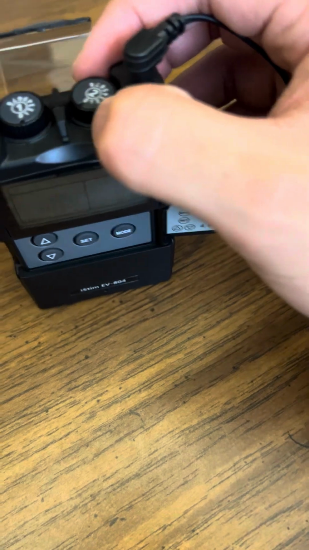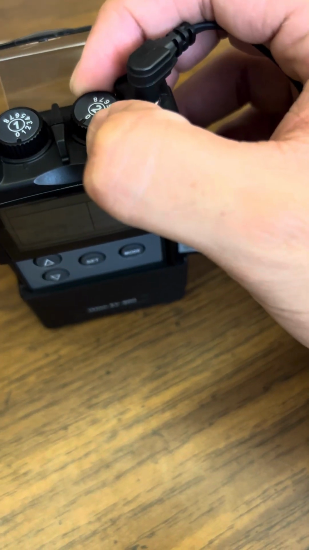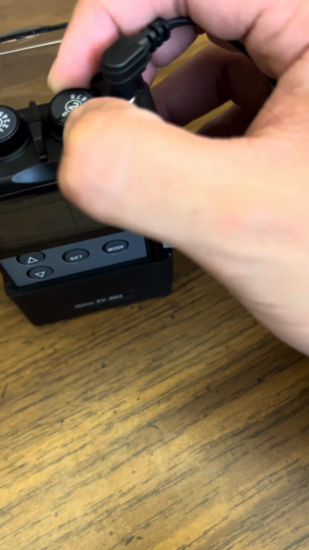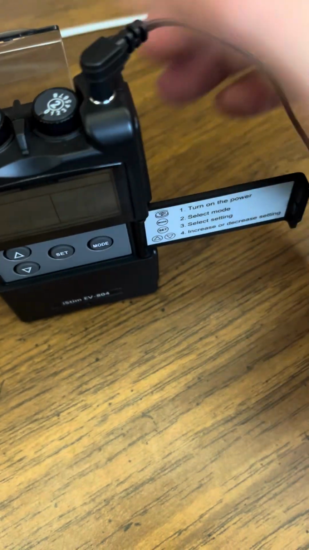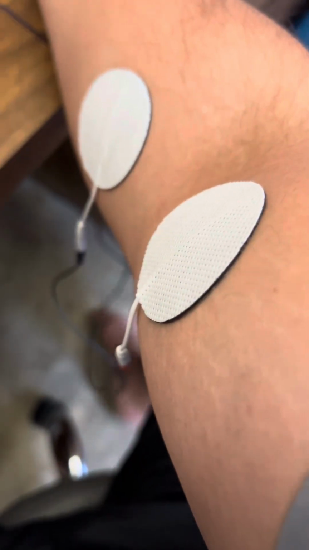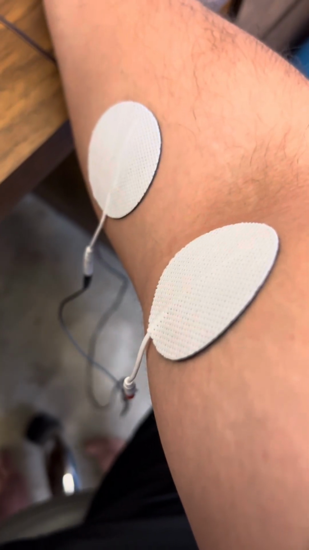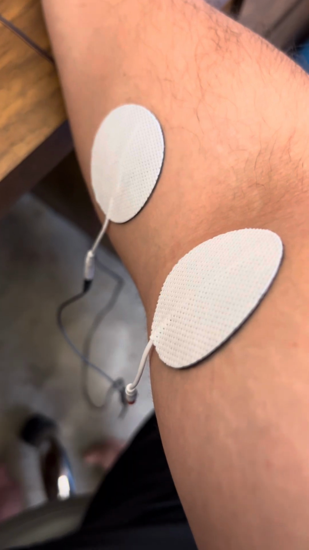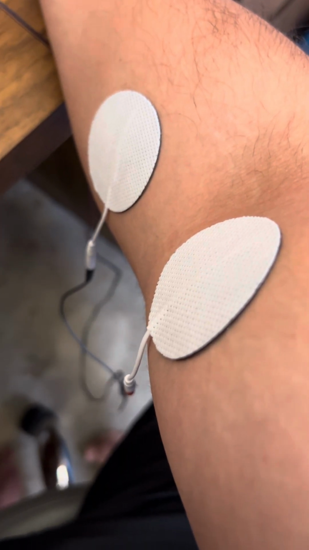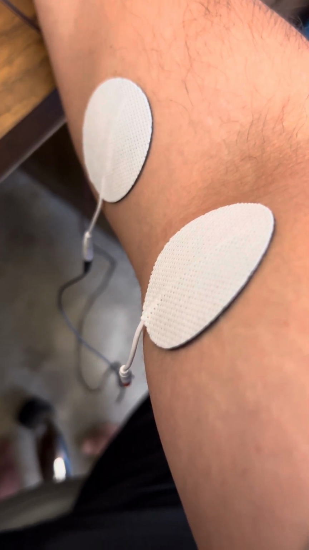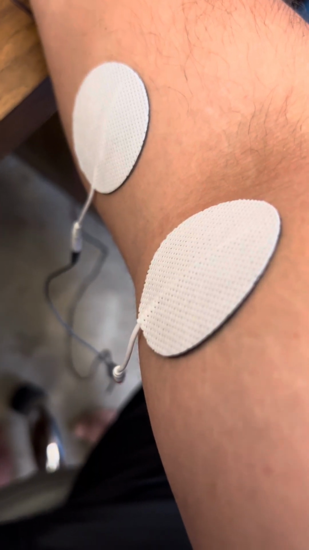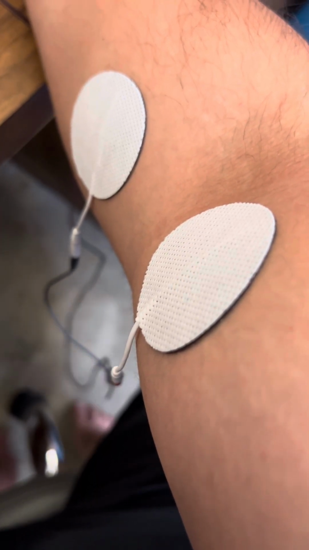In here, right? So I'm gonna go ahead and pump it up a little bit. Okay. So right there, I'm starting to feel more of the tingling sensation that I was talking about, right? And the good thing about this one too is that the patients kind of get to dictate the amplitude here. And yeah, so that's how you use the TENS unit.